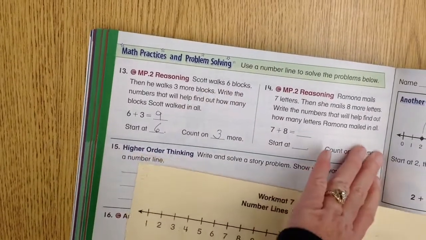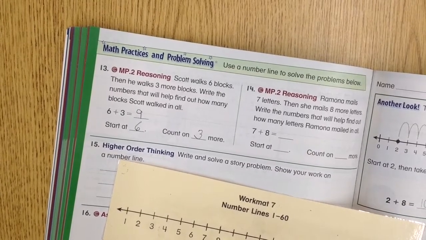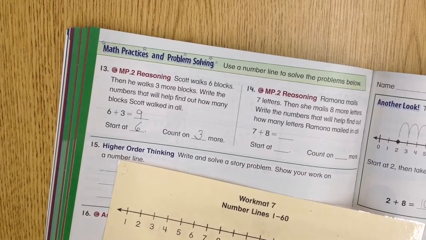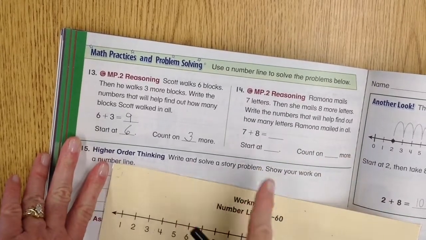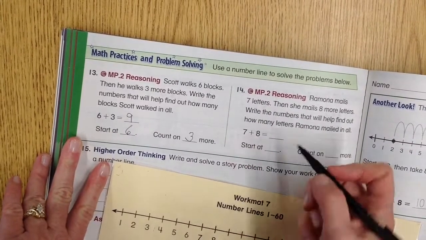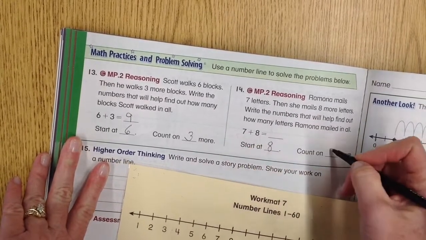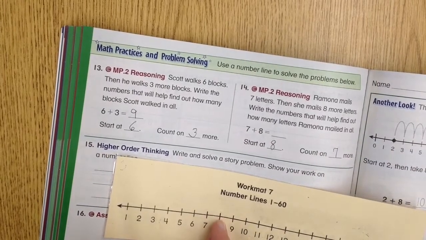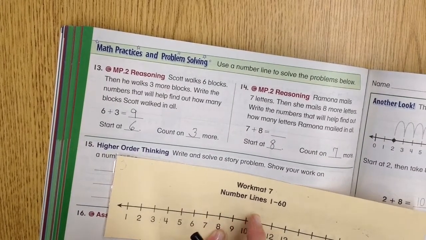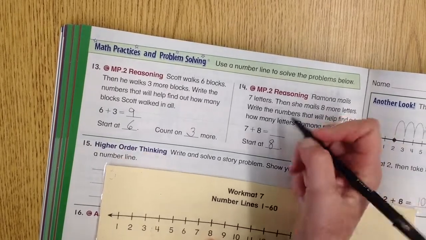Number 14, Ramona mails 7 letters. Then she mails 8 more letters. Write the numbers that will help find out how many letters Ramona mailed in all. Well, I like to start with the big number. It doesn't matter which one you want to say. But I'm going to start at 8 just because I like starting with the biggest. Count on 7 more. So I'm going to start at 8. I'm going to count on 7 more. 1, 2, 3, 4, 5, 6, 7. And I end at 15.